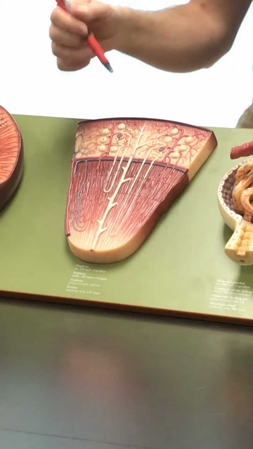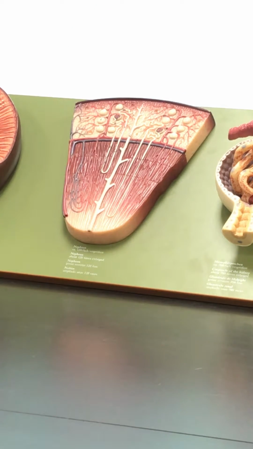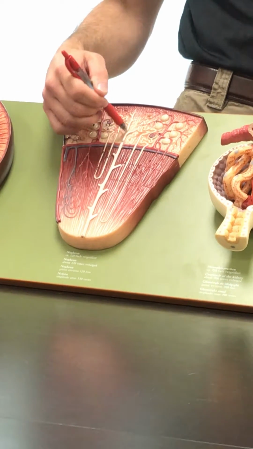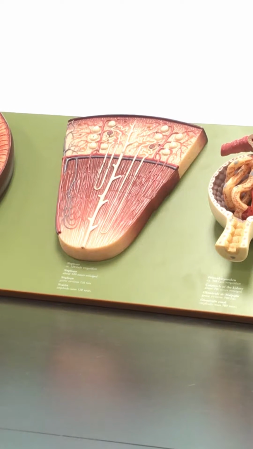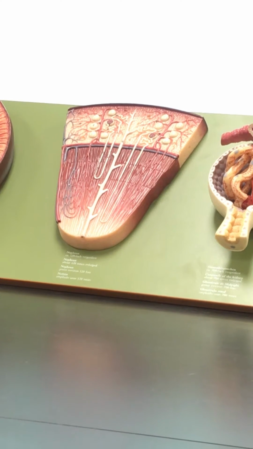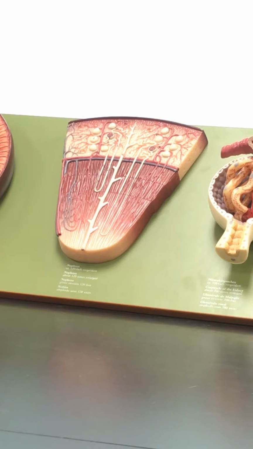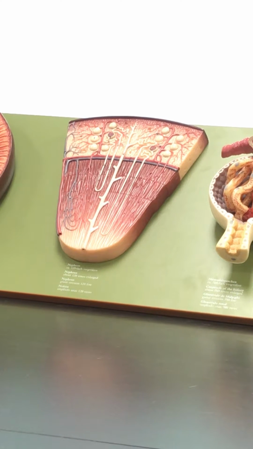Make sense? And then in between the two we have the loop of the nephron, or loop of Henle. And that distal convoluted tubule feeds into this collecting duct. Cool? Alright, and then we have two kinds of nephrons. Cortical and juxtamedullary. What's the difference between the two? Location. Location, yeah.